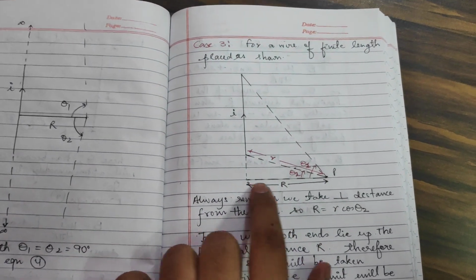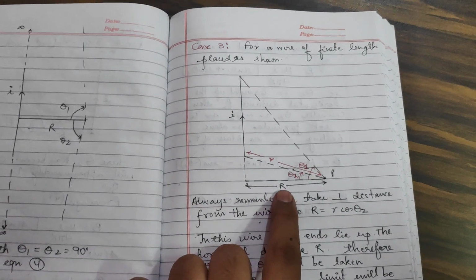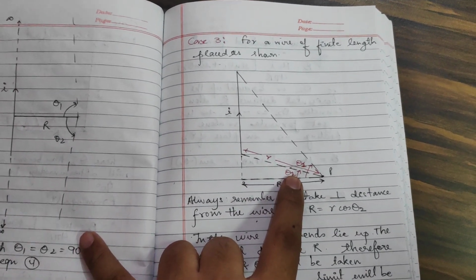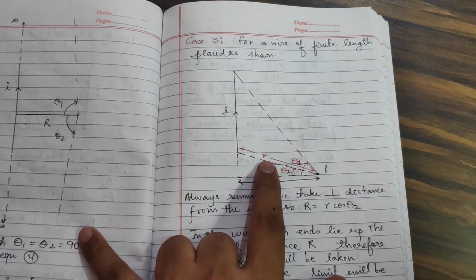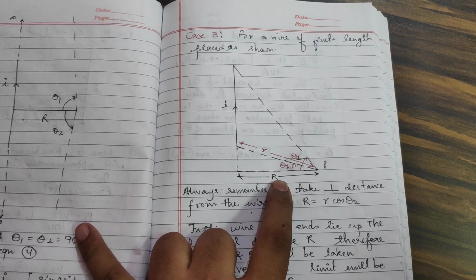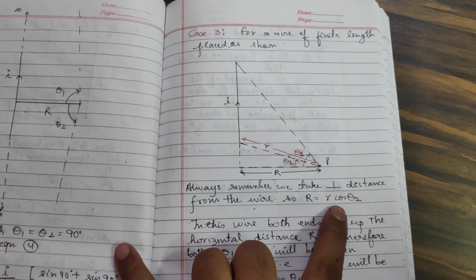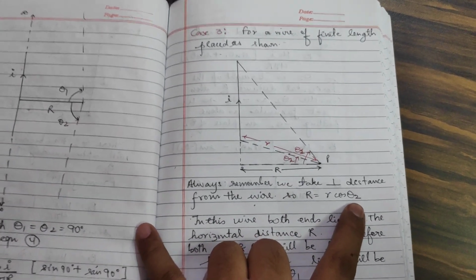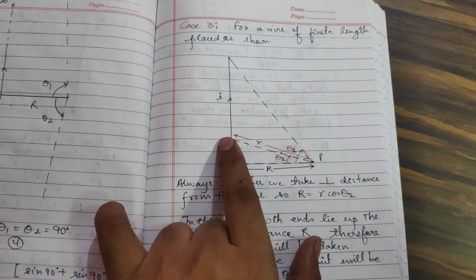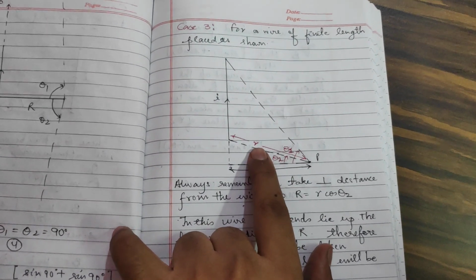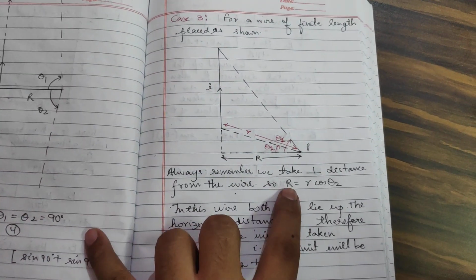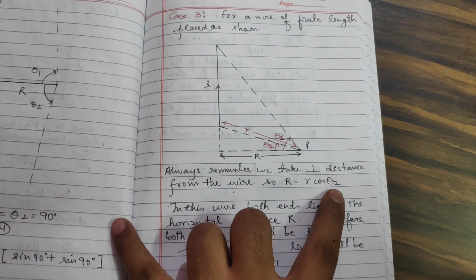But we always take the perpendicular distance, so I will have to find capital R over here. If this is small r, and this angle is theta 2, then the component of r along this direction will be r cos theta 2. So capital R becomes small r cos theta 2. This is how we find capital R. This angle is 90 degrees, the hypotenuse is r, and you have to find the base. That way also, capital R comes out to be r cos theta 2.